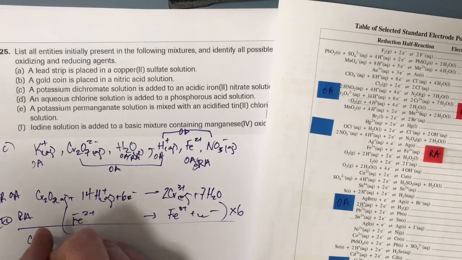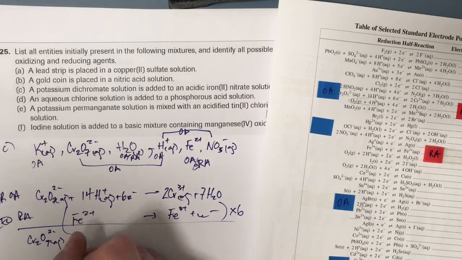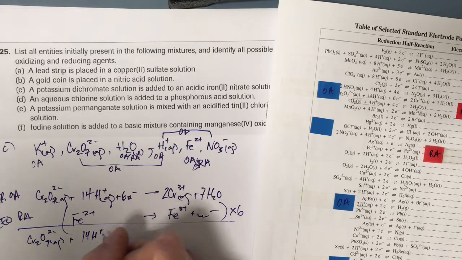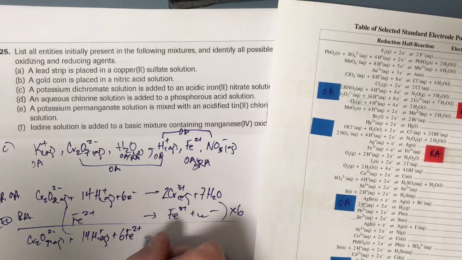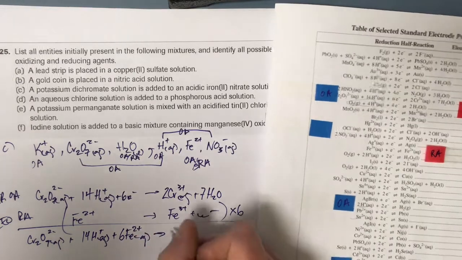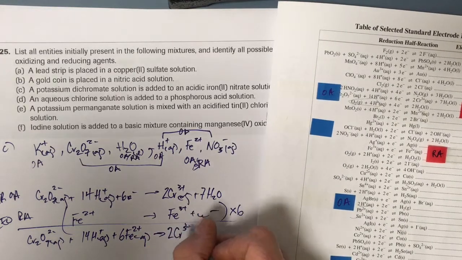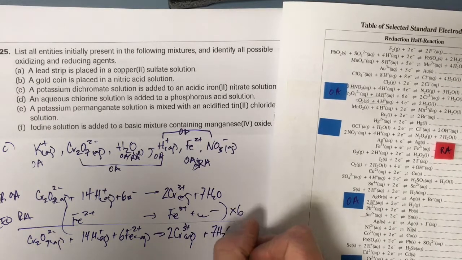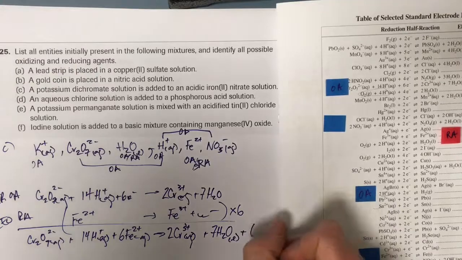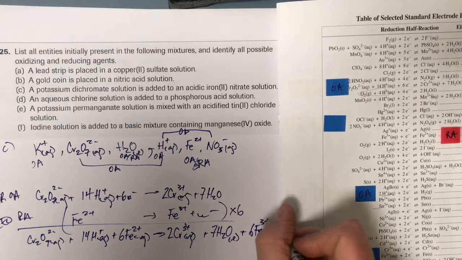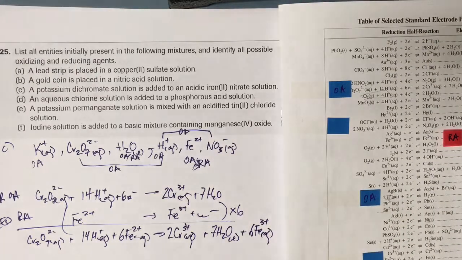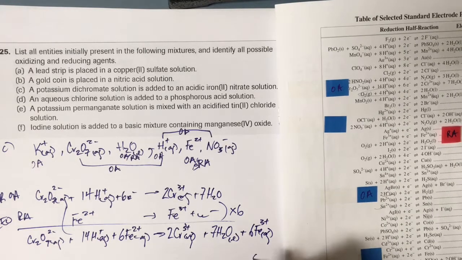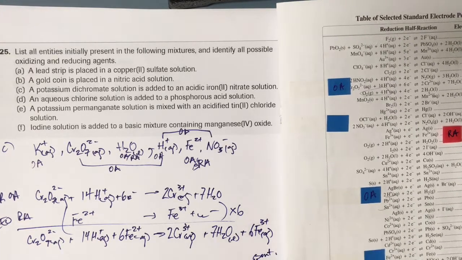I get dichromate ion plus 14 hydrogen ions plus 6 iron 2s become 2 chromium 3 ions plus 7 waters plus 6 iron 3s, and I'm done. This is a spontaneous reaction, again, because of the left-hand rule.